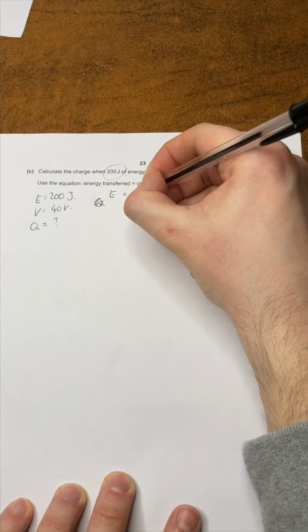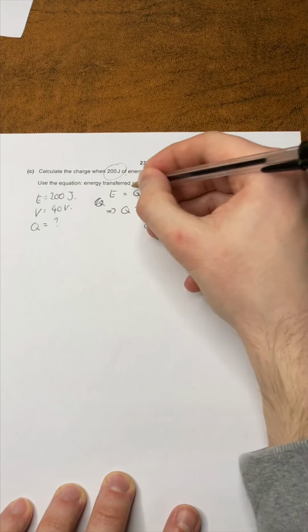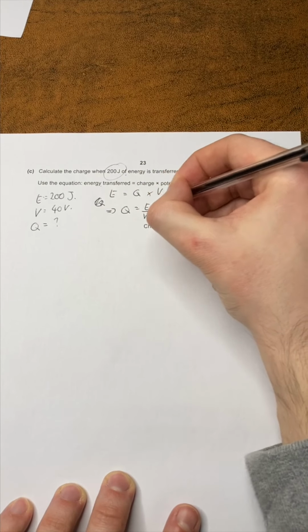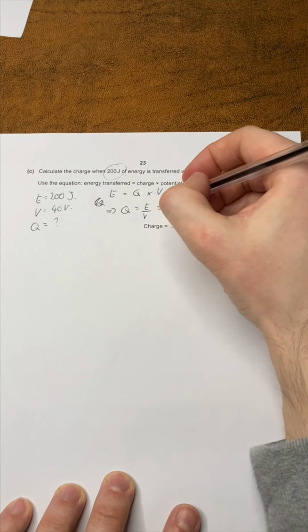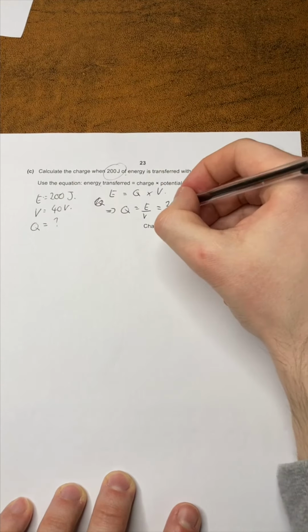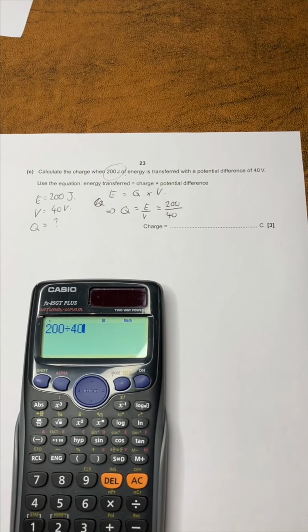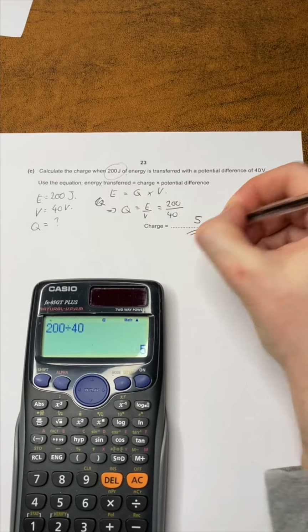Energy equals charge times potential difference implies charge equals energy divided by potential difference. Now put my numbers in. Energy is in joules, don't need to convert that, so 200 divided by 40 volts. Volts is standard, don't need to convert that. 200 divided by 40. Nice, that'll do. 5 coulombs of charge.